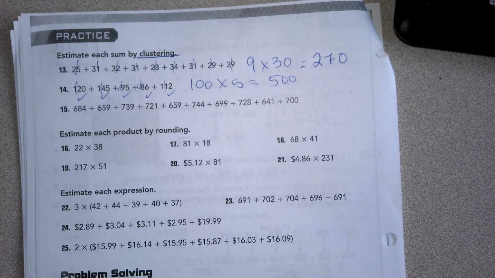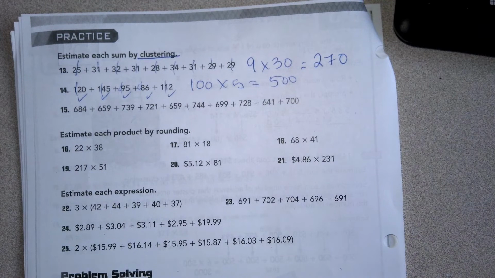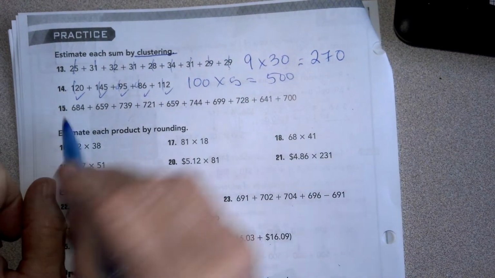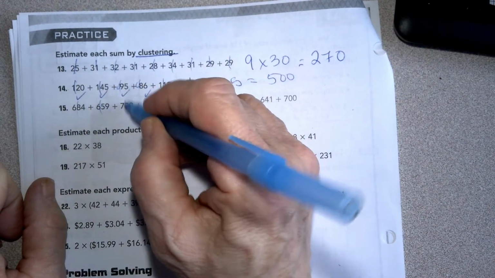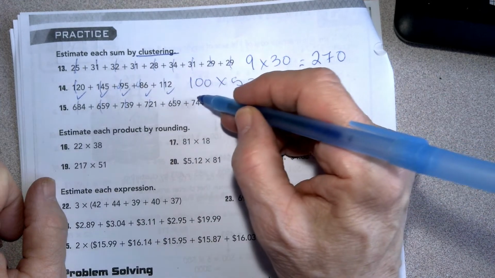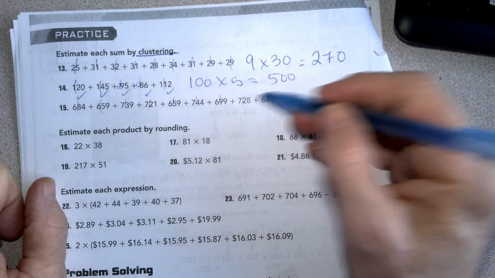Who thinks they know what number each of those in 15 is going to round to? Alessandra, what? I don't want to know the answer. I just want to know, they're each going to round to about what? 700. Now, look at this. Round to 700, 700, 700, 700, 700, 700, 700. That'll round to 700.